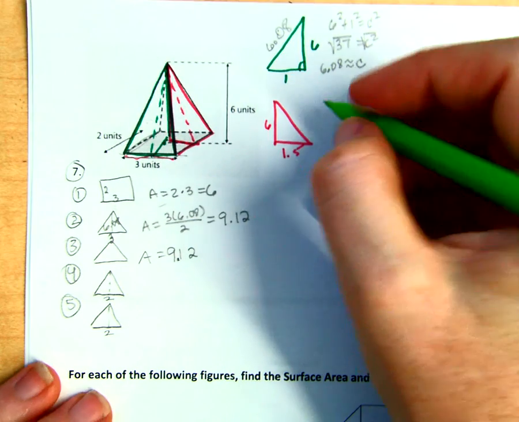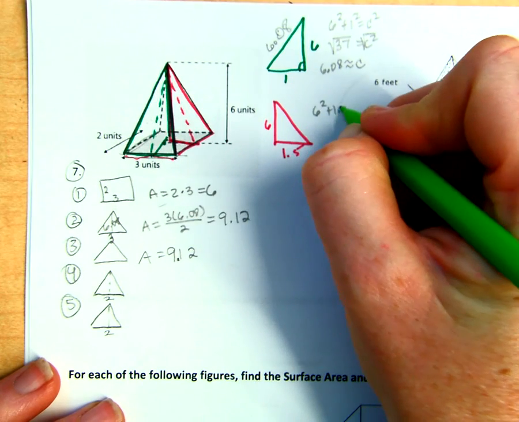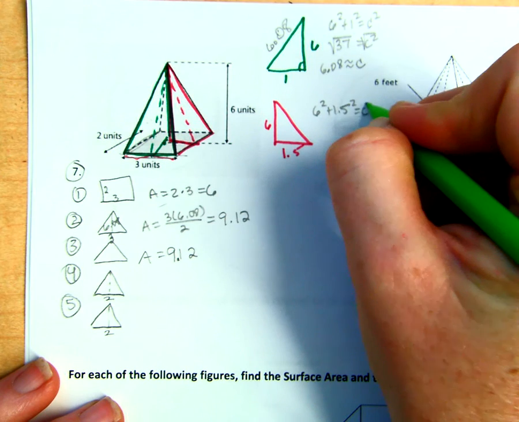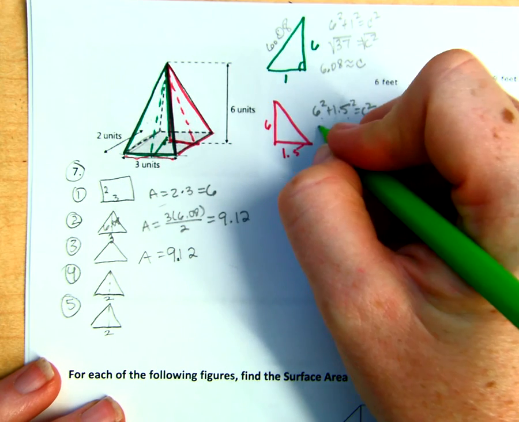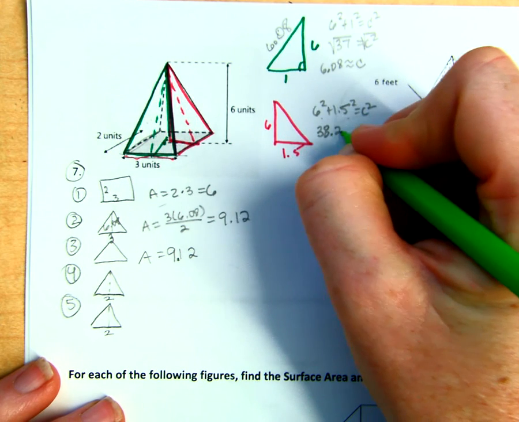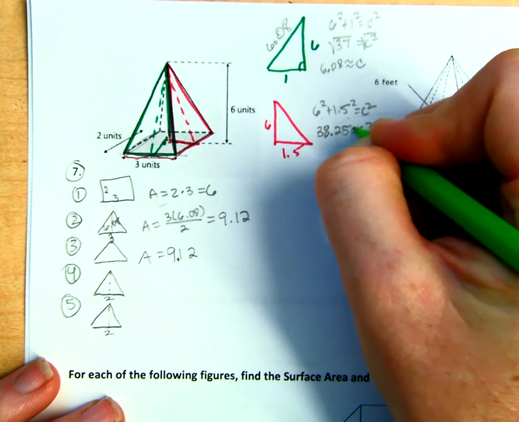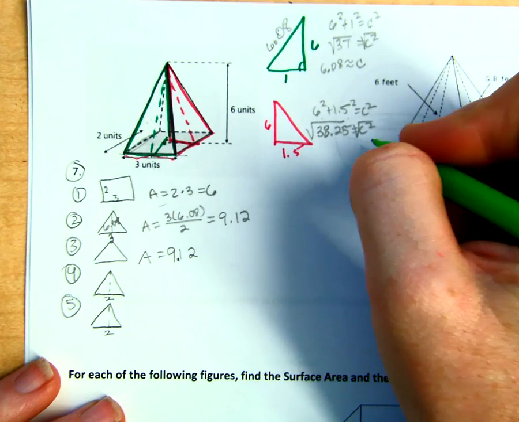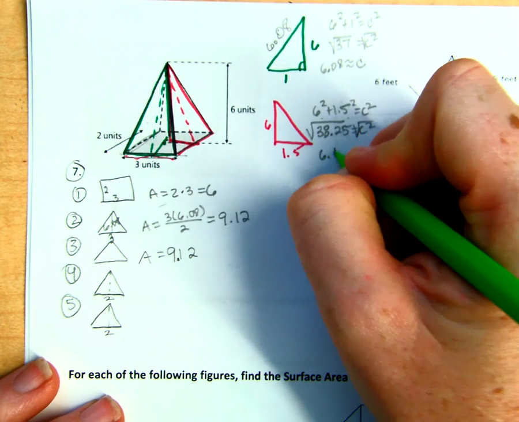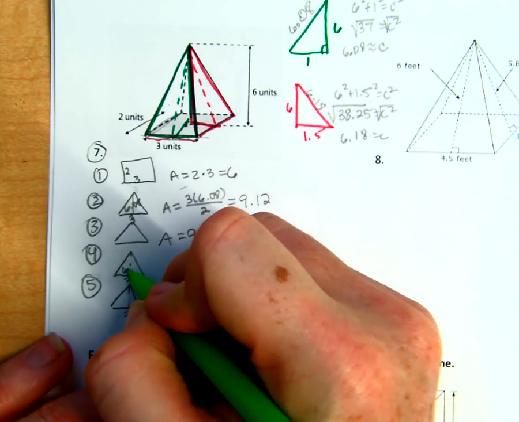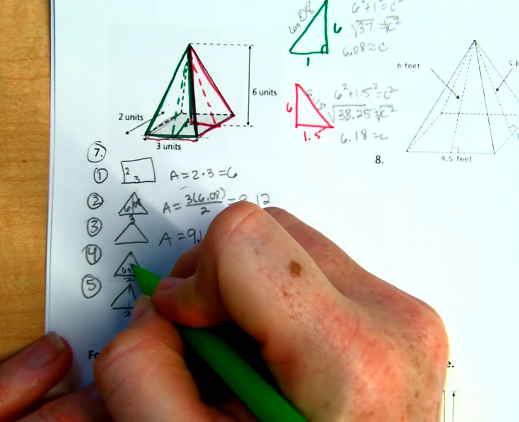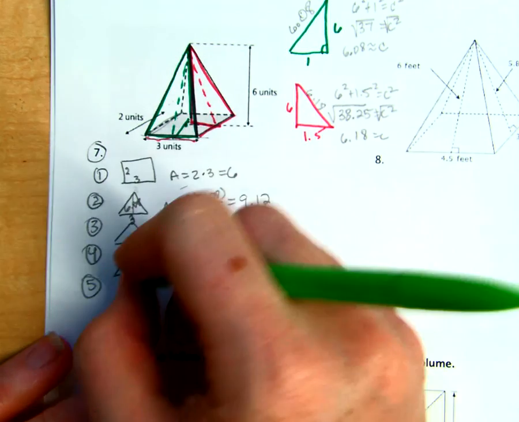So it's going to look like 6 squared plus 1.5 squared is equal to c squared. And when I add 6 squared plus 1.5 squared, I get 38.25 equals c squared. And I take the square root of both sides, and I end up with 6.18 for my hypotenuse length. Not a lot different than the actual height, but it is slightly different. So 6.08, the height of that face. Oh, no, I'm sorry, 6.18.